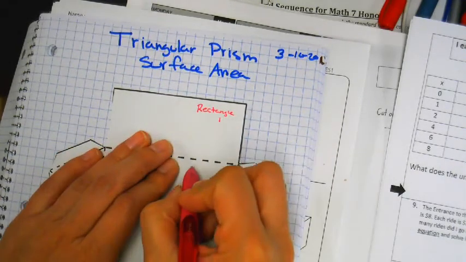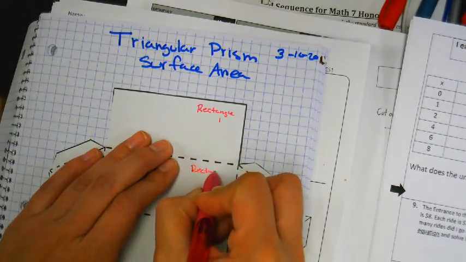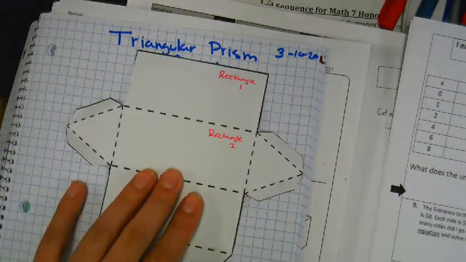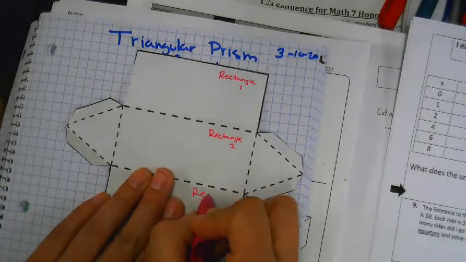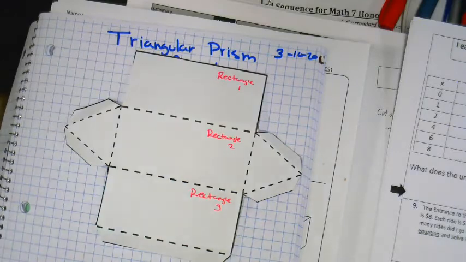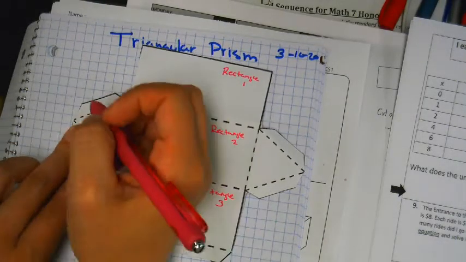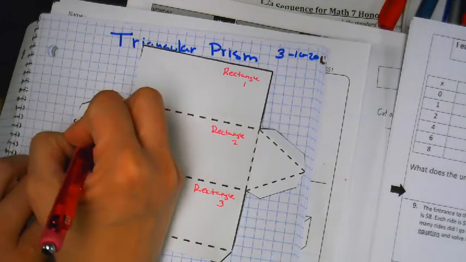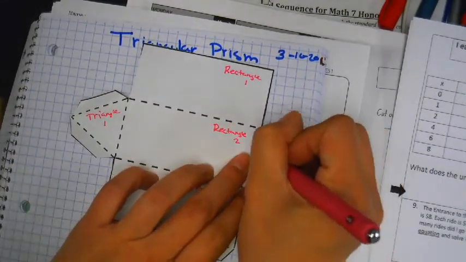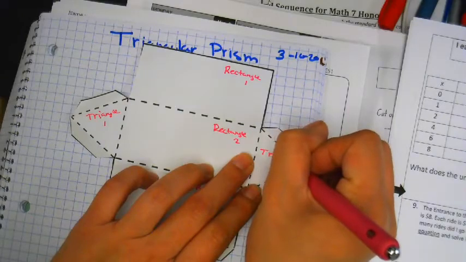Rectangle 1. Rectangle 2. They're even. Rectangle 3. And then triangle 1. Triangle 2.